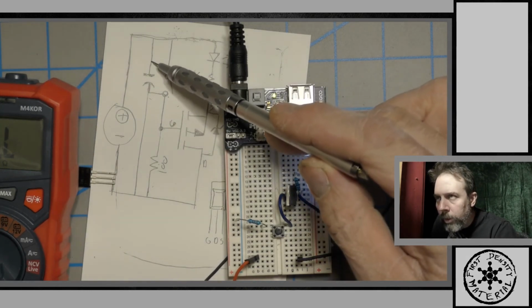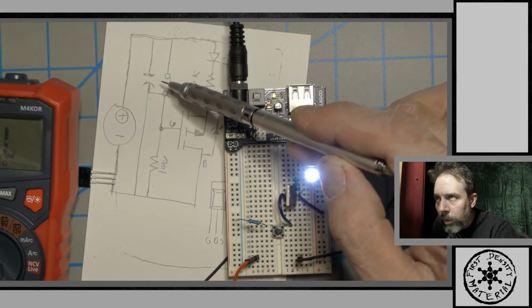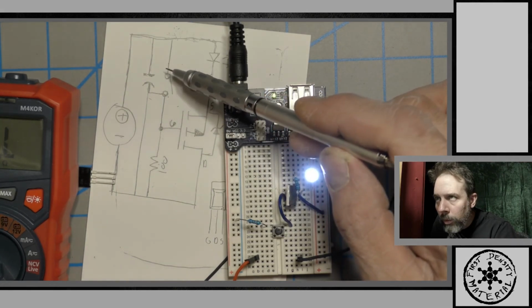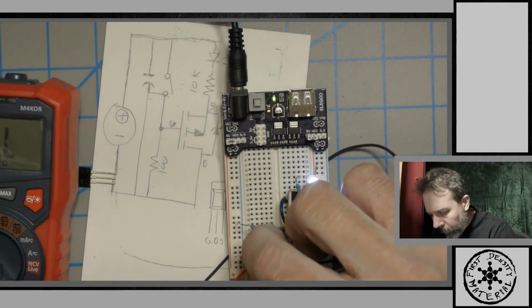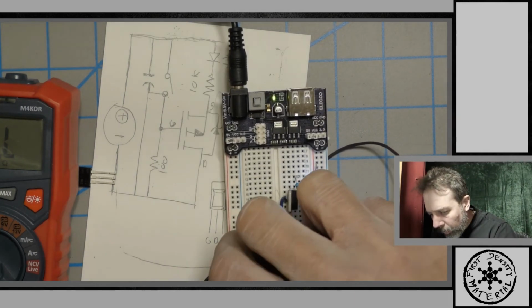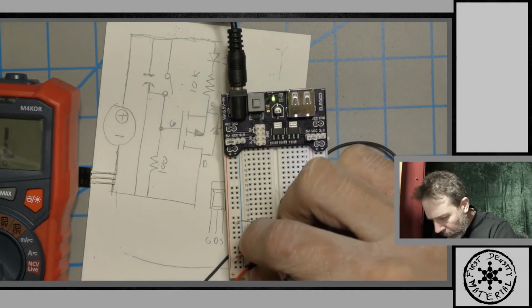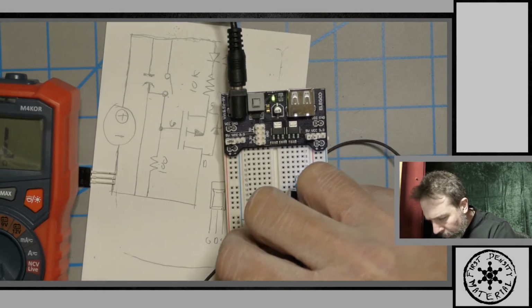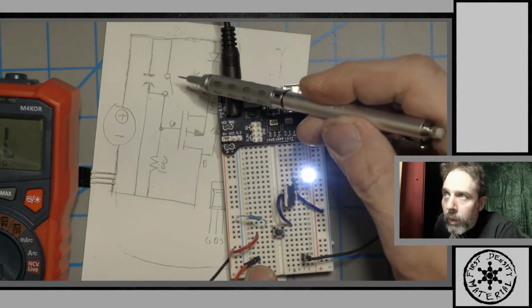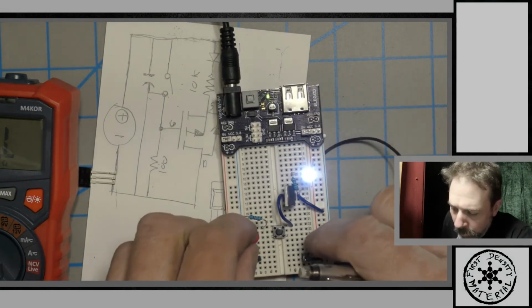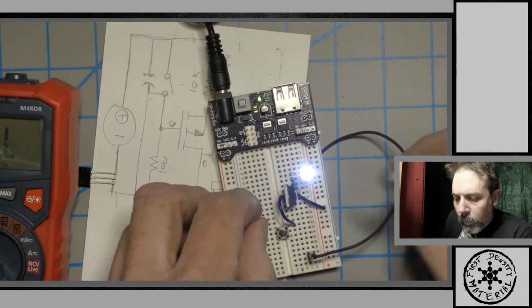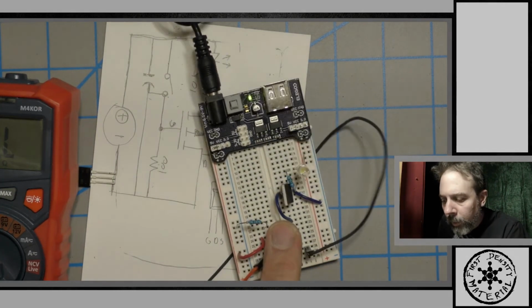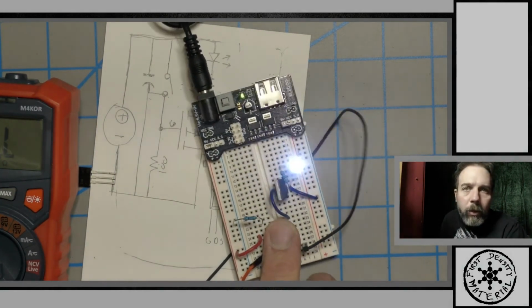And you can see that here, or roughly here, actually. Alright, nice. So now it just turns off, just like the transistor.